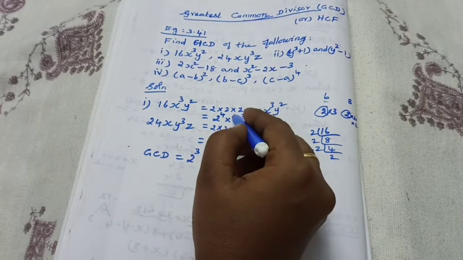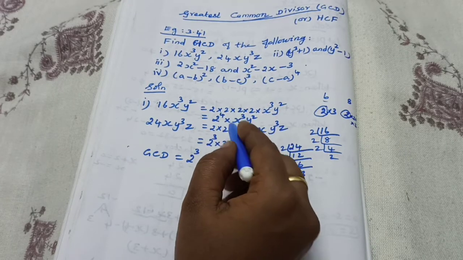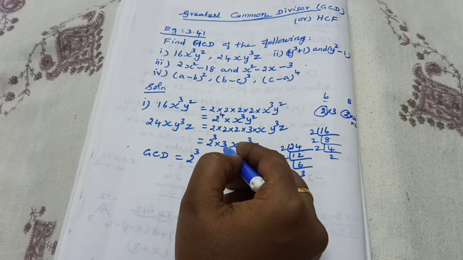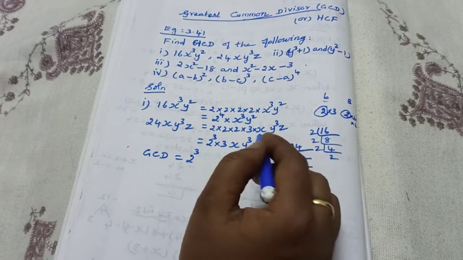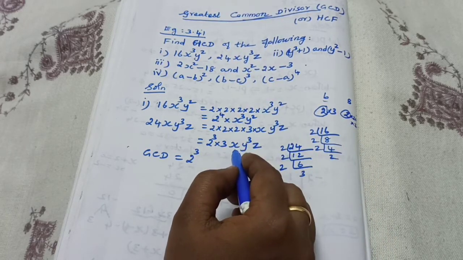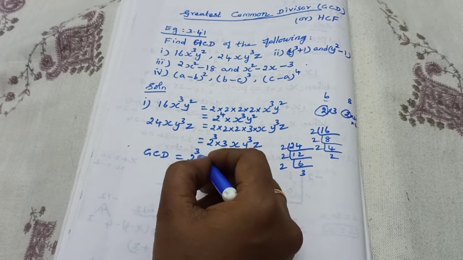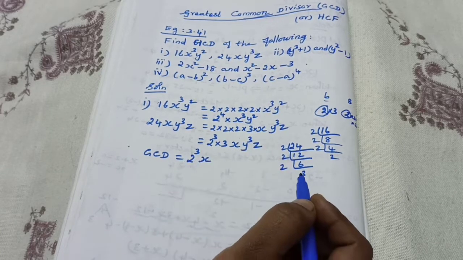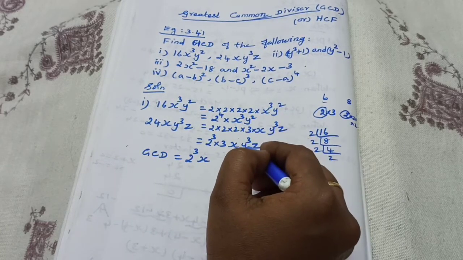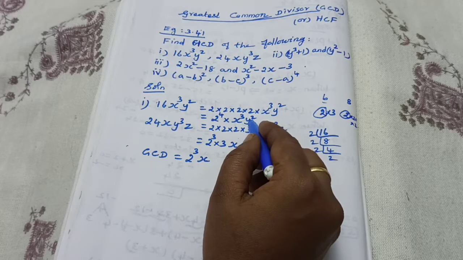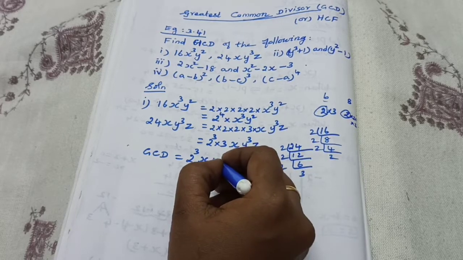Correct? Here 3 is not given, here 3 is there, so no common, leave it. Then x cube is there, here x is there, the lowest power is x power 1, so write that x here. Then y square here, y cube there, so the lowest power is y square, and you should write it.